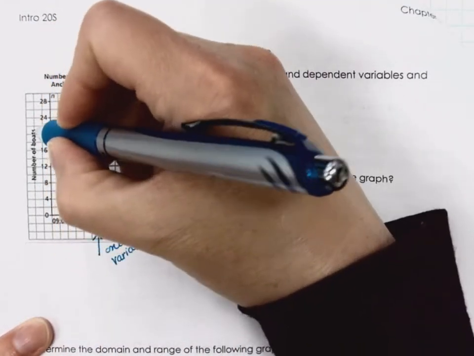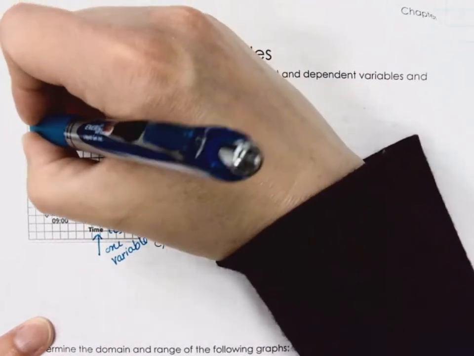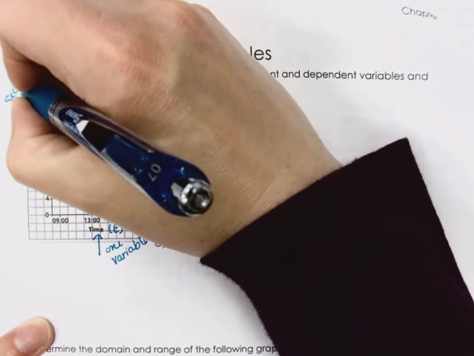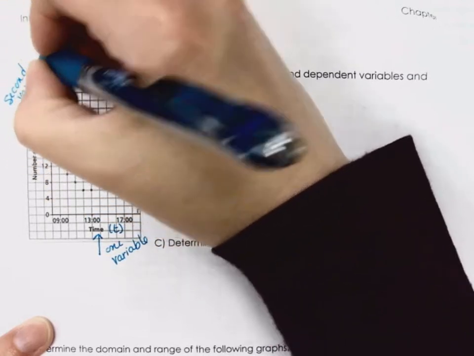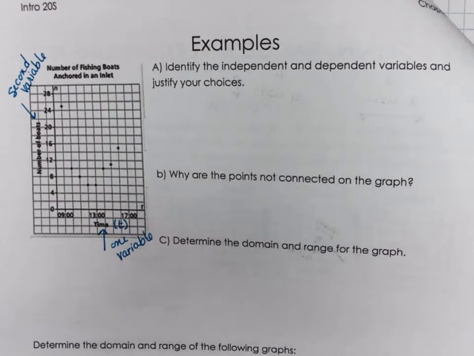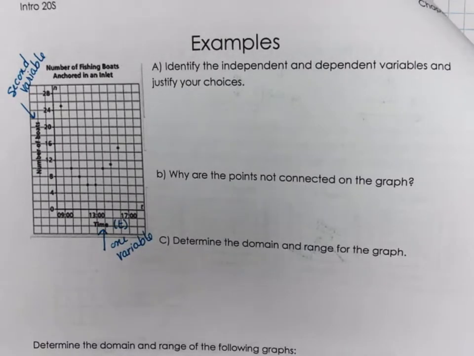And the number of boats, that is my second variable. Sorry, you couldn't see that, I just wrote second variable there. Okay, so this is the number of fishing boats anchored in an inlet. So the time of day versus the number of boats. So which one is independent?